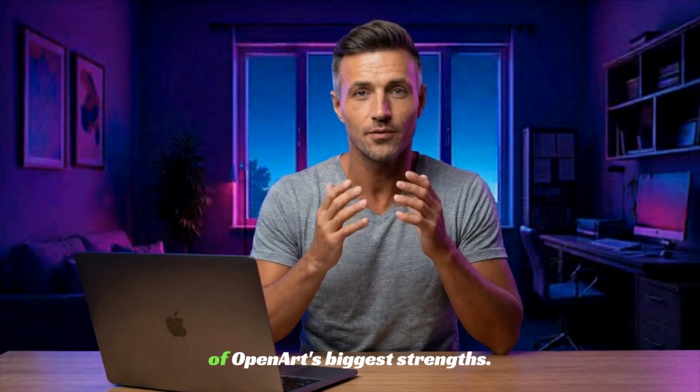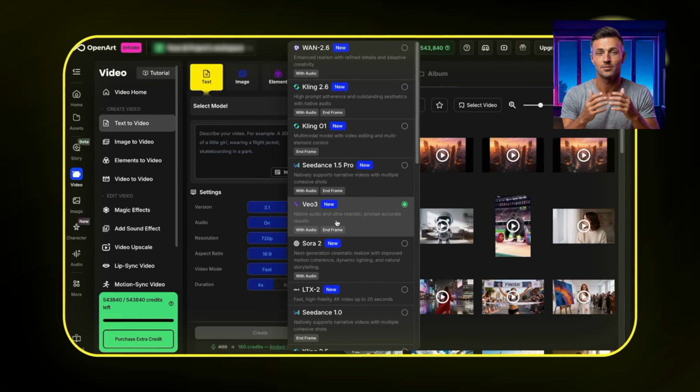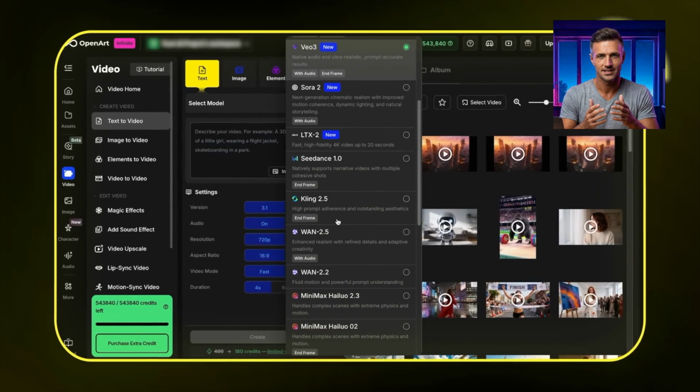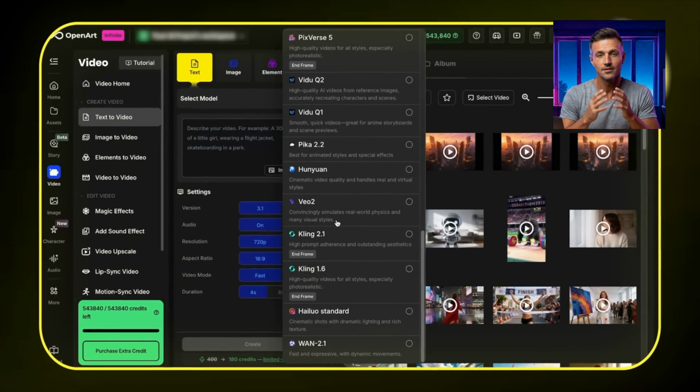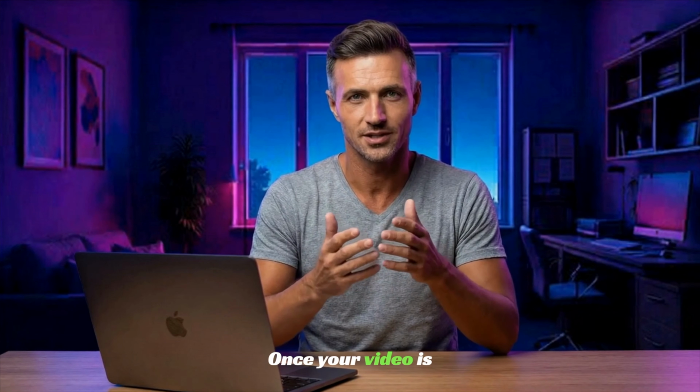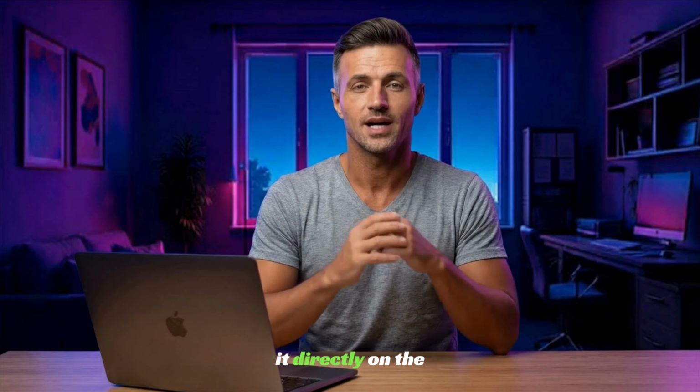And that's generally one of Openart's biggest strengths. There is no superior model. Each one excels at something different, so no matter what you're trying to do, there is a model here just for that. Once your video is generated, you can upscale it directly on the platform.